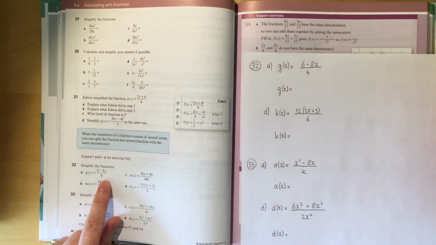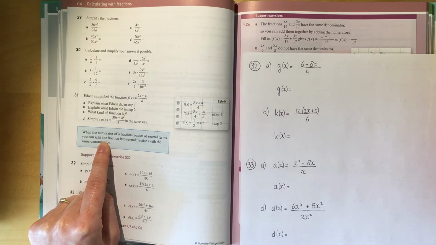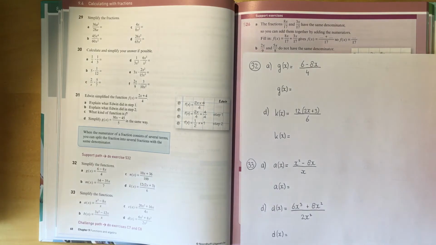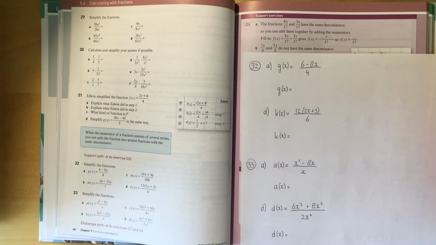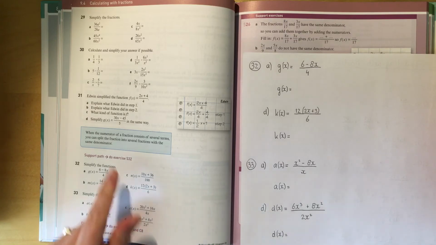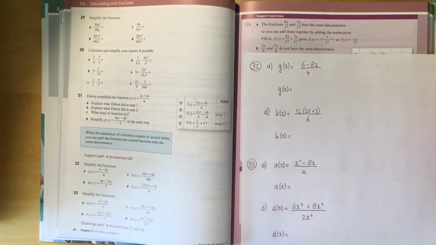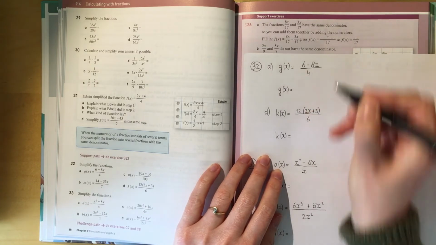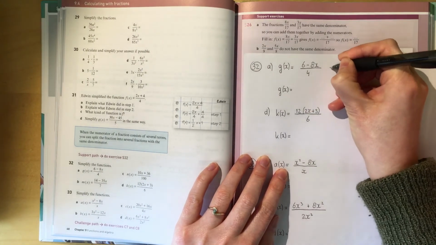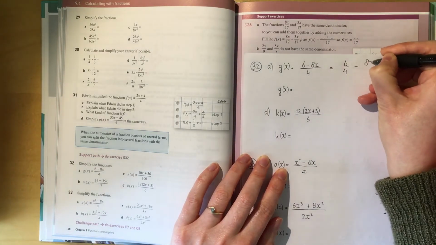In exercise 32 we have to simplify functions again, but above the exercise they say when the numerator, so the top of a fraction, consists of several terms, so if you see things separated by a plus or a minus, then you have different terms. Then we can split the fraction into several fractions with the same denominator. So this one, the one I wrote down here, can be split into two separate fractions, both with the same denominator of 4. So it becomes 6 over 4, copy down the minus in between, and 8x over 4.